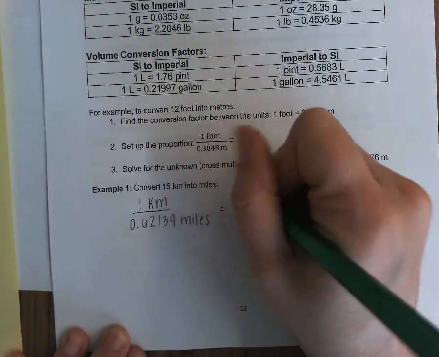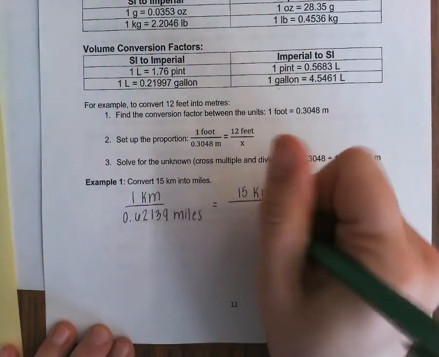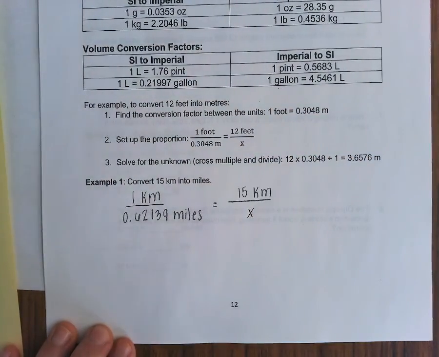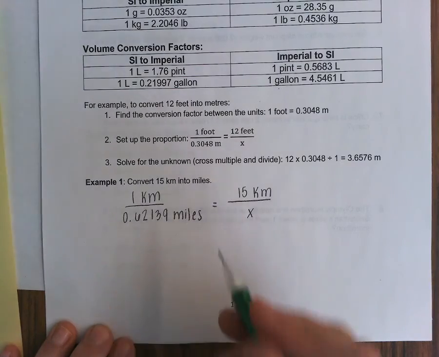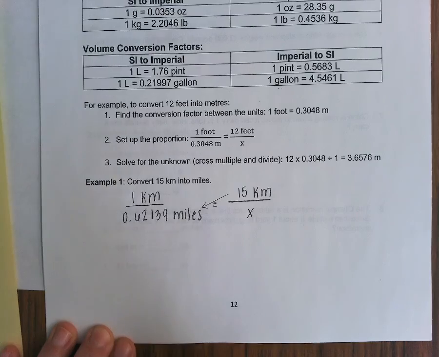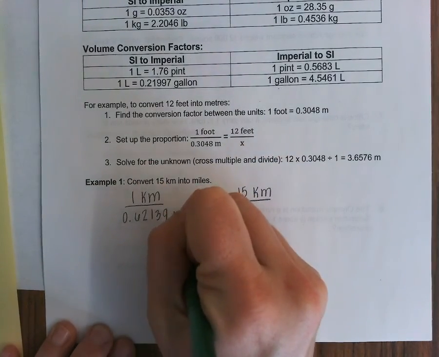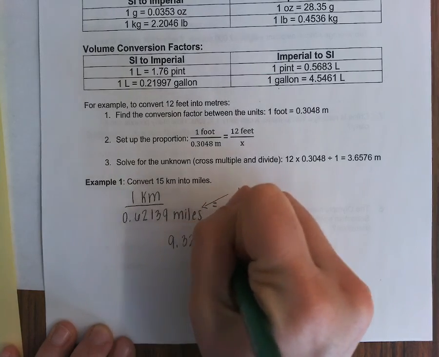And I'm wanting to change 15 kilometers. My unknown is the miles. So I'm going to multiply and divide by 1. And when I do that multiplication, I get 9.32 miles.